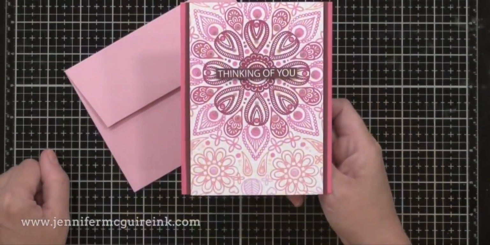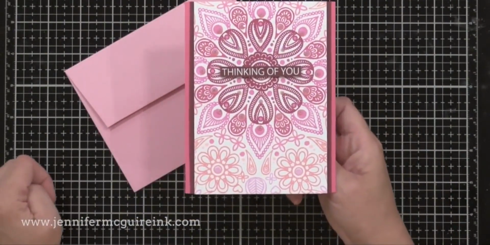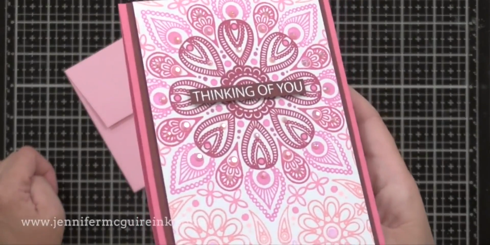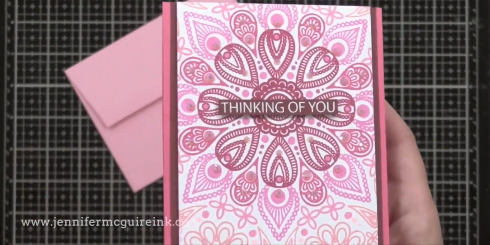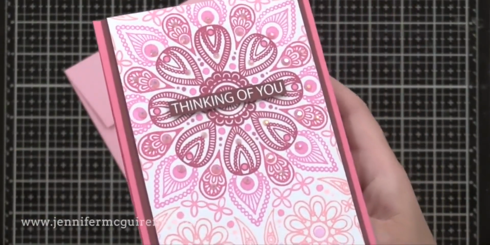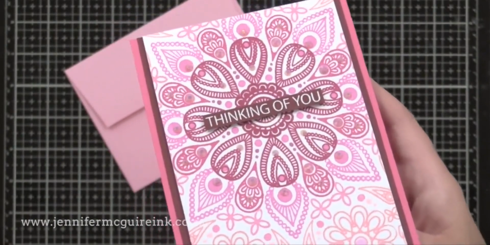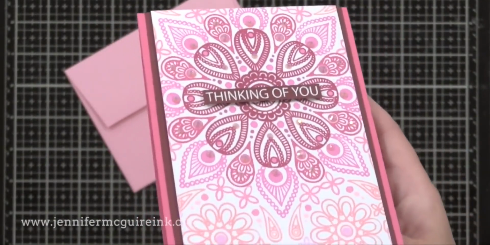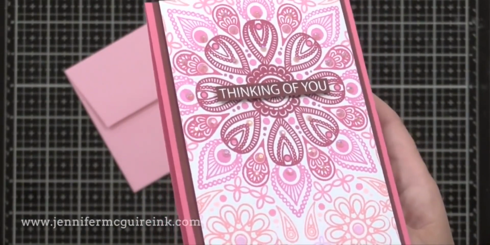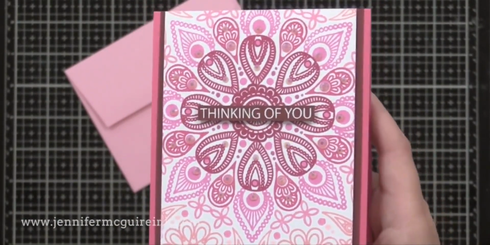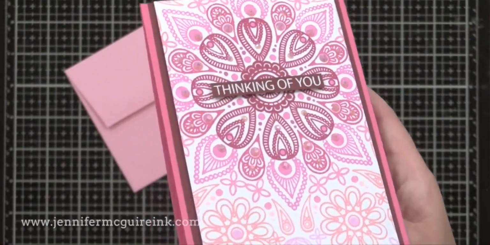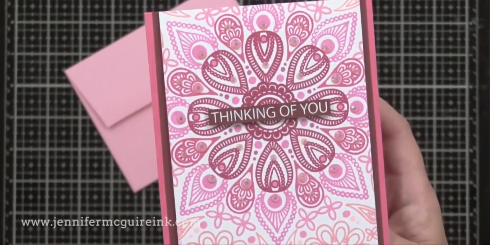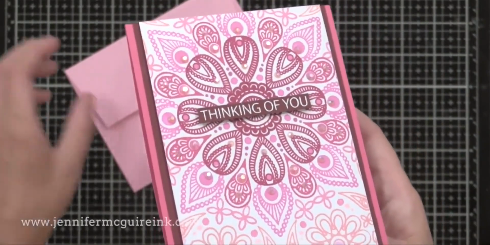Now for this example, I used the same kind of technique, but I did it on a panel that isn't square. So this is a 4 1/4 by 5.5-inch card. And a little bit later in this video, I'll show you how to stamp a pattern on this bigger size piece. But I wanted to show you this now as it uses that Mandala Maker stamp set to fill a background with a kaleidoscope look. That Thinking of You sentiment is from a Simon Says Stamp Stripe sentiment set, which I'll show you a little bit later in this video.